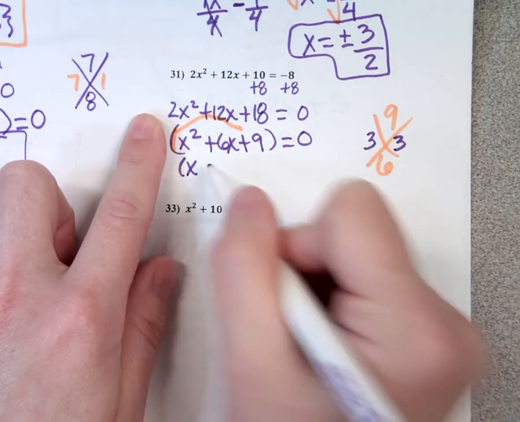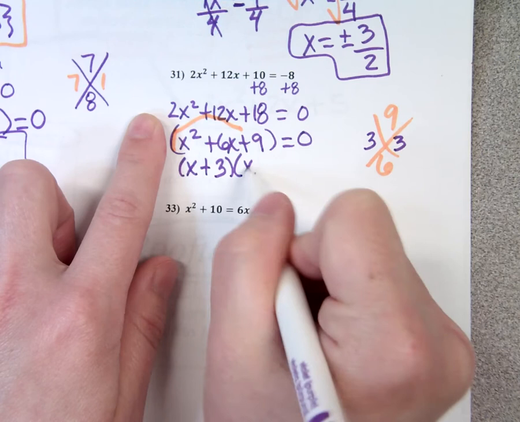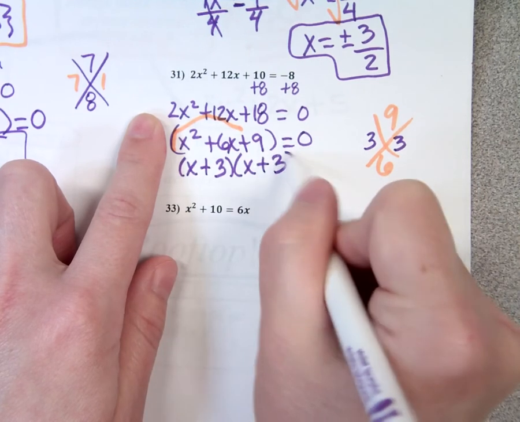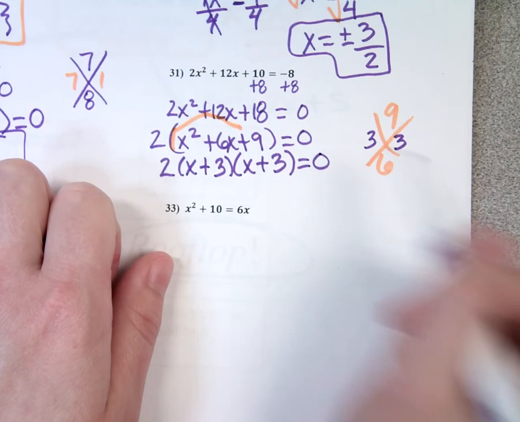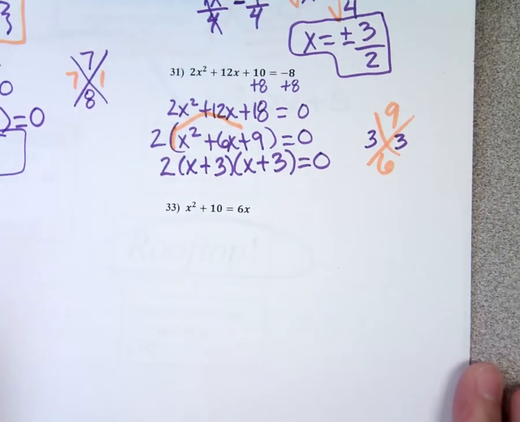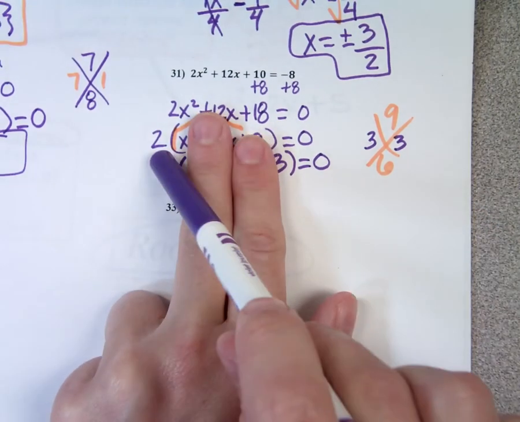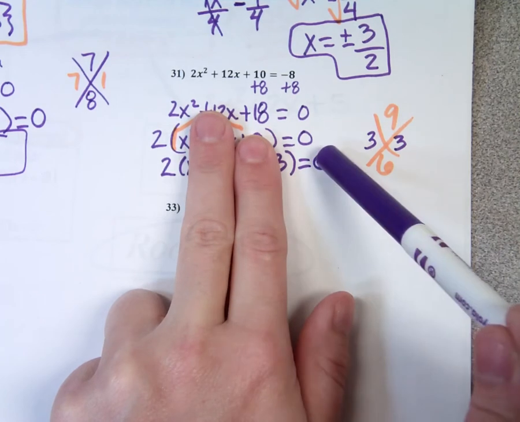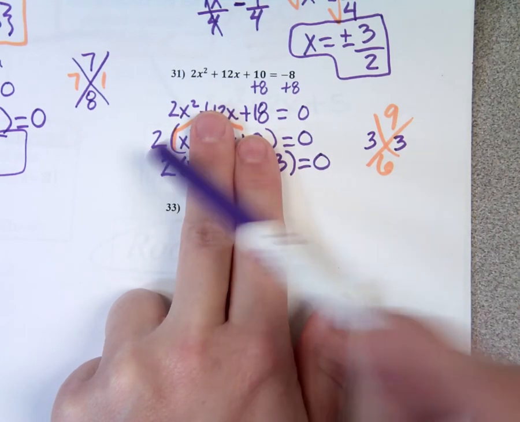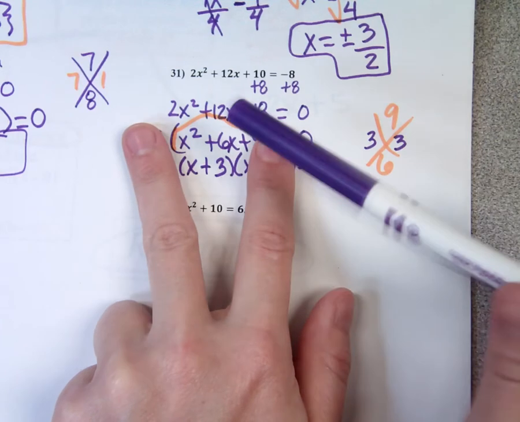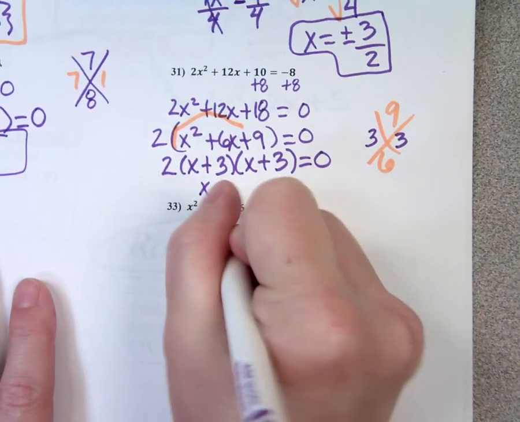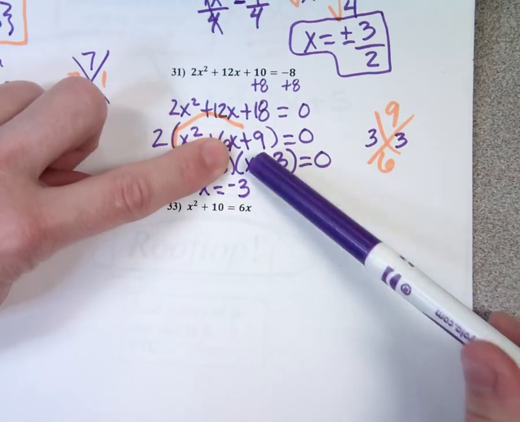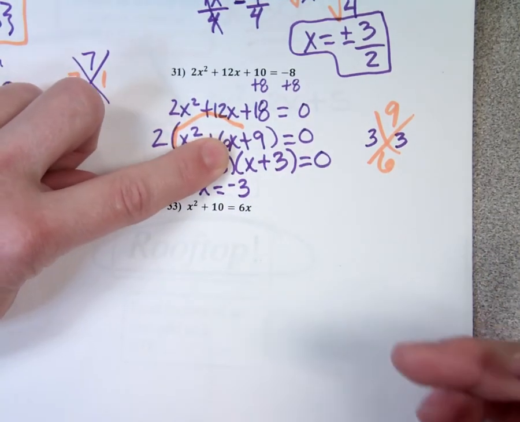So it's x with a plus 3. And it's an x with a plus 3. And then Mr. GCF, shoo, drop him. Okay, now to solve, I'm going to set all my factors equal to 0. So when I set my first factor 2 equal to 0, that doesn't make sense. 2 doesn't equal 0, so that gets ignored. What do you get when you set x plus 3 equal to 0? Negative 3. And if I set the other x plus 3 equal to 0, I get another negative 3.